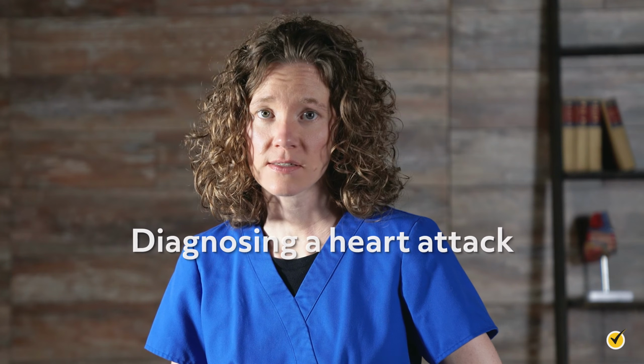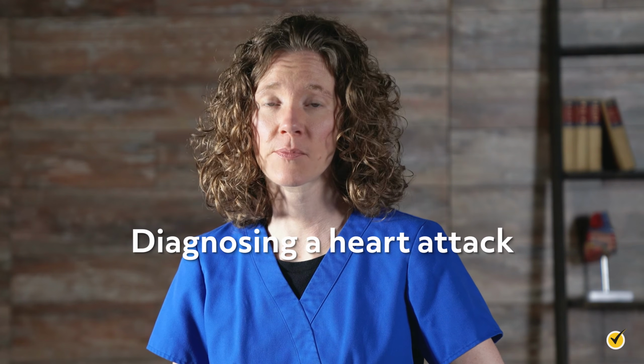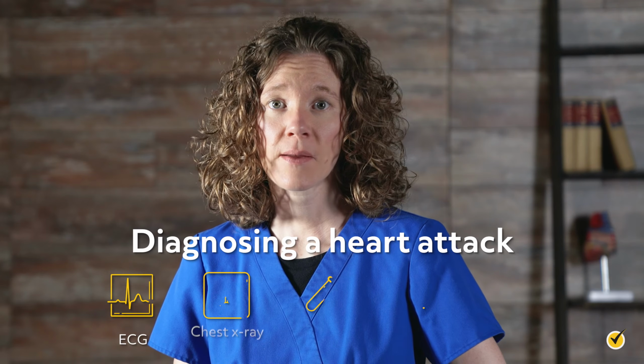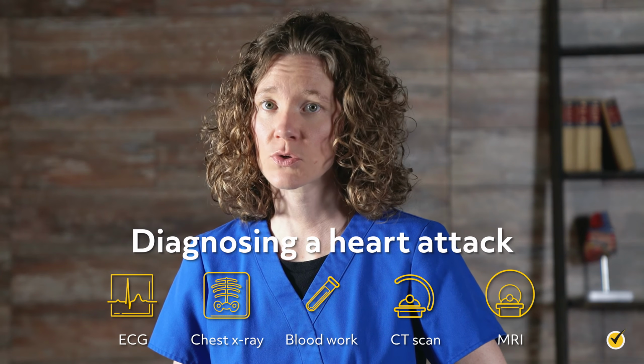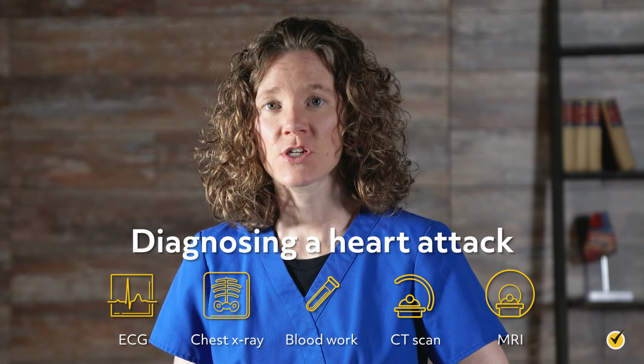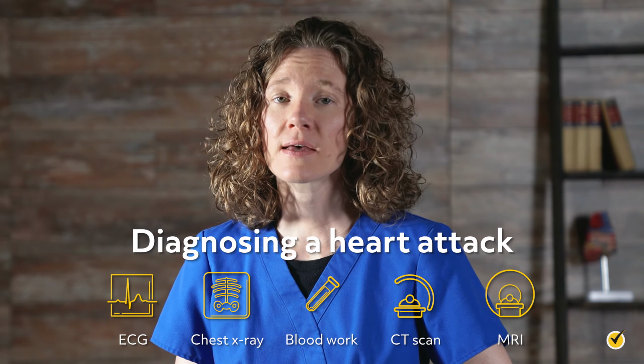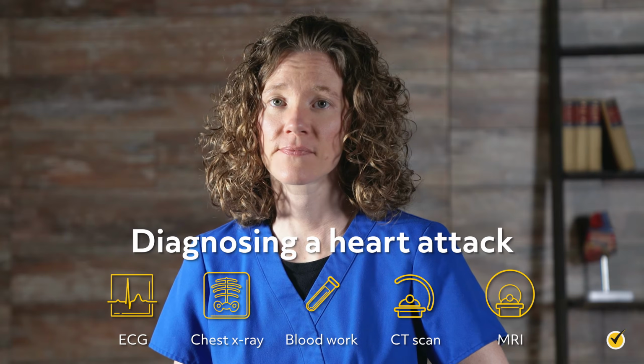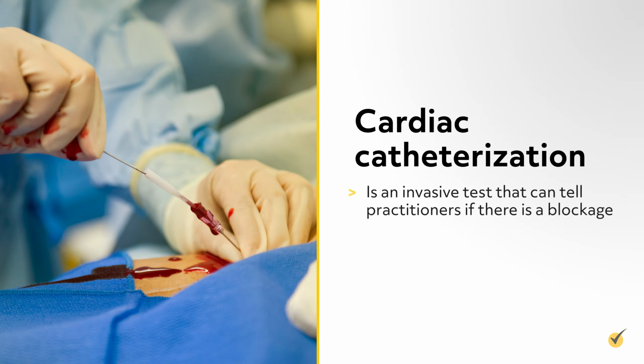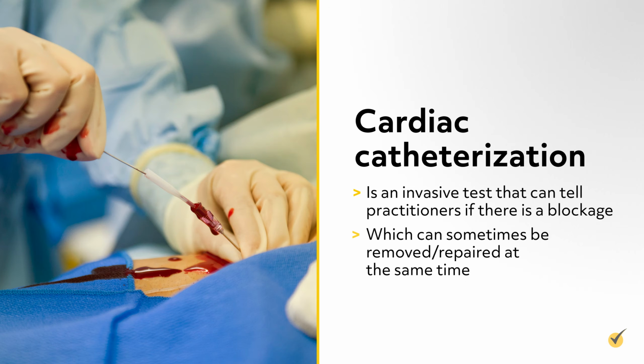When diagnosing a heart attack, there are many different tests a healthcare provider may perform. They may perform an ECG to check the electrical conduction of the heart, do a chest X-ray, blood work to look for elevated cardiac markers, a CT scan, or an MRI. Cardiac catheterization is an invasive test that can tell practitioners if there is a blockage, which can sometimes be removed or repaired at the same time.